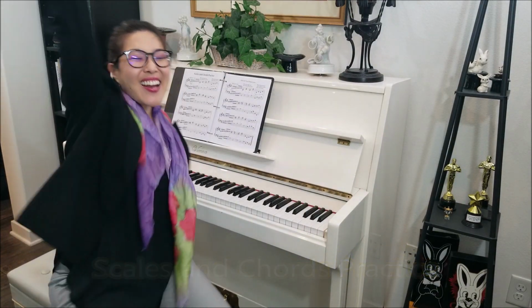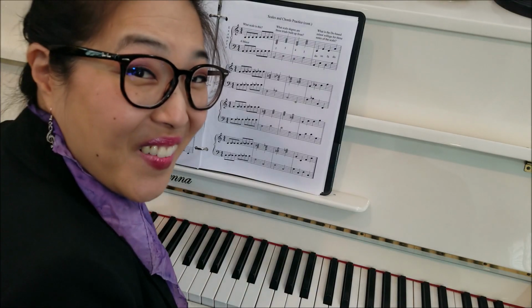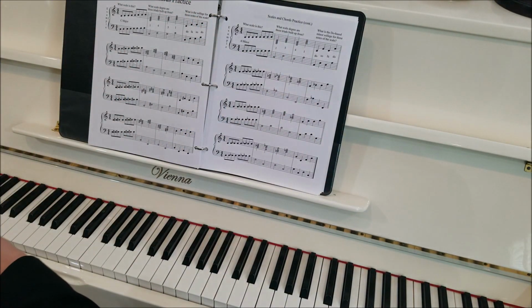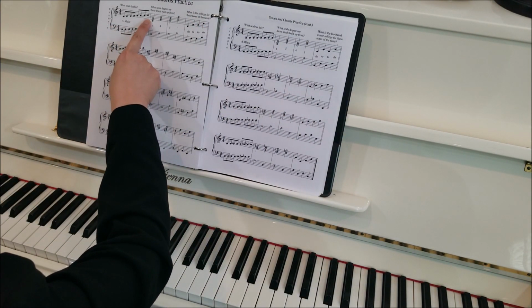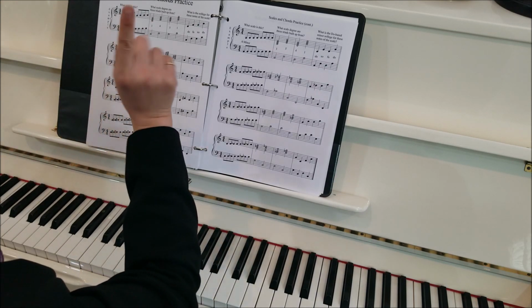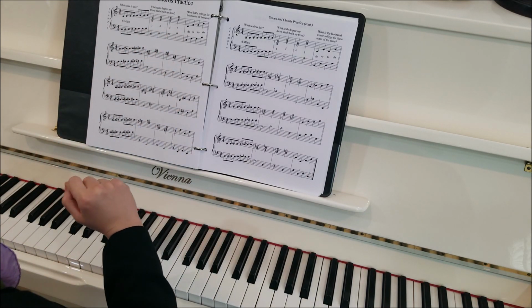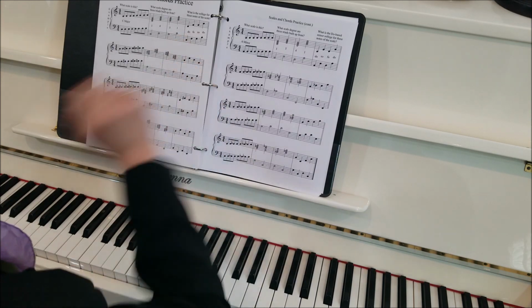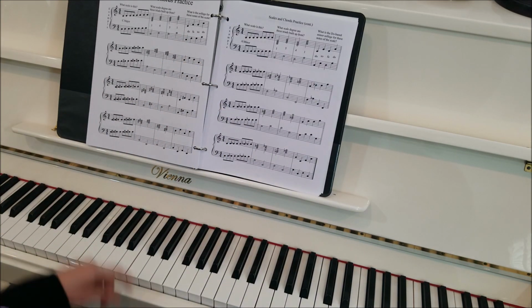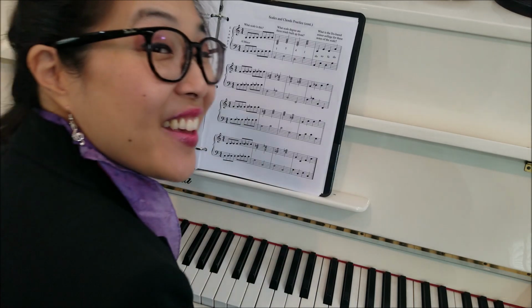Let's get started! Alright, so we are going to practice identifying scales. Then we're going to practice identifying what scale degree these triads are built on. And then we're going to practice identifying some solfege. Okay, so the first one is an example. They've already filled it in for us.